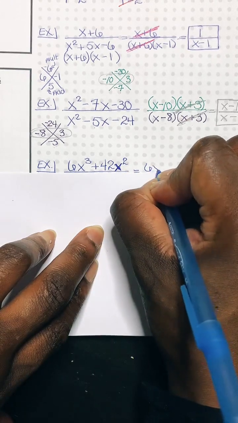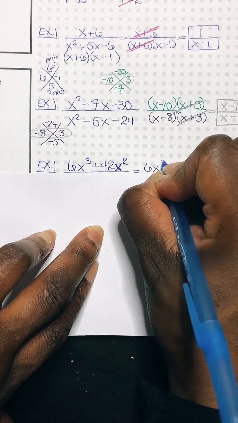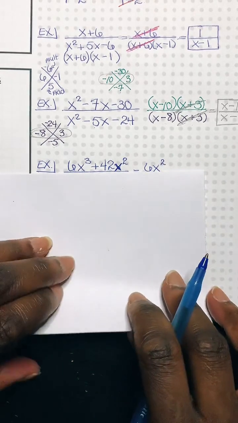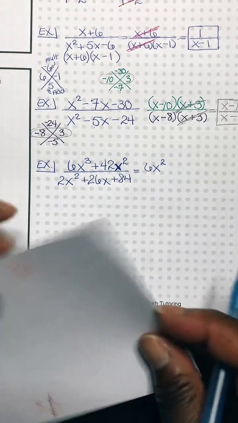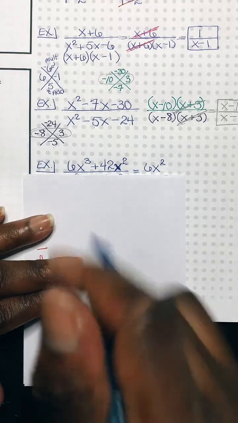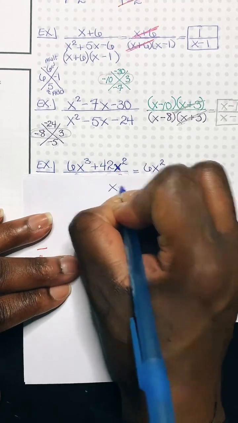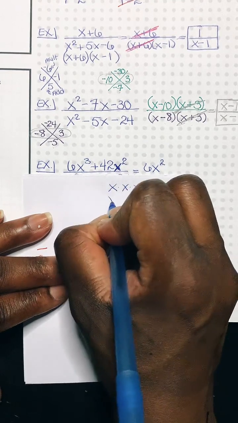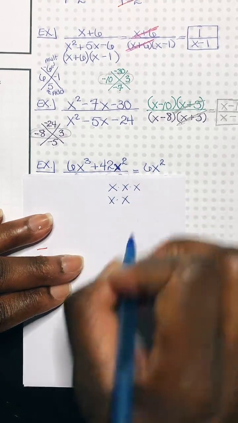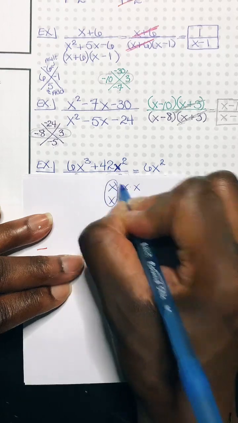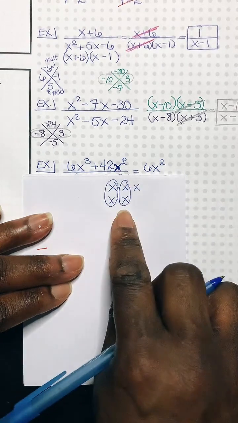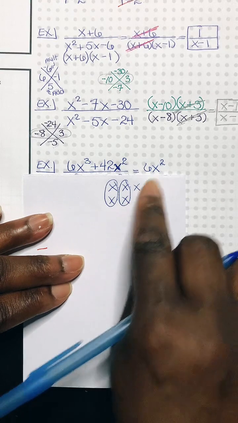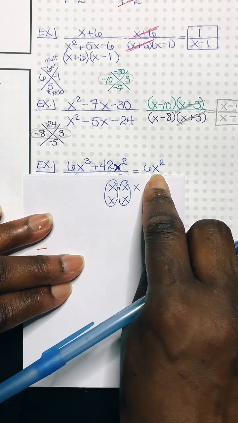They have at least 2 x's in common. If you're not sure what I'm talking about, I have 1, 2, 3. And then the 42 had 2 x's. So they have 2 sets of x's in common. So that's why that is an x squared.